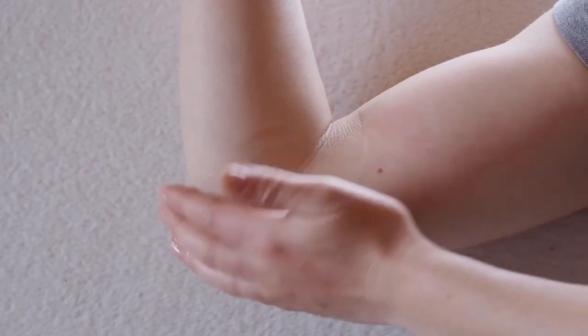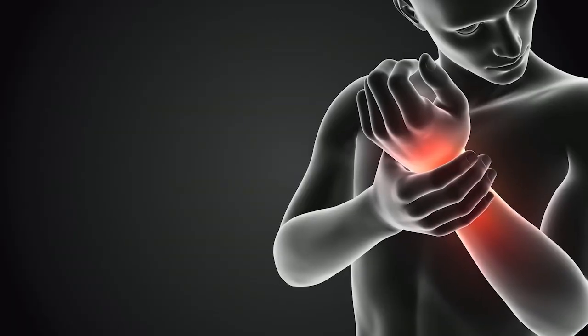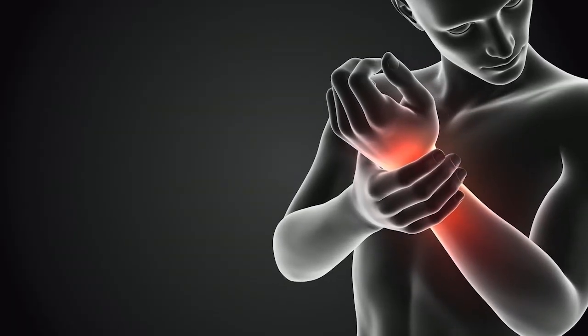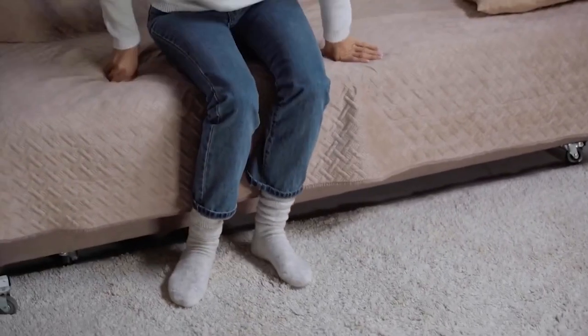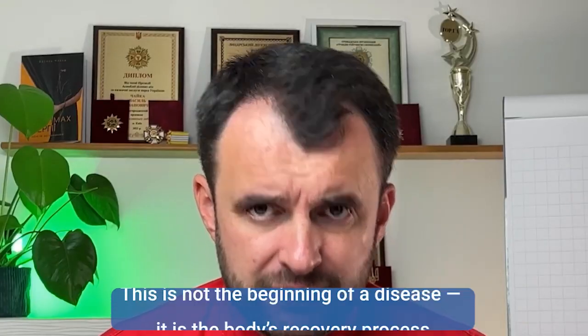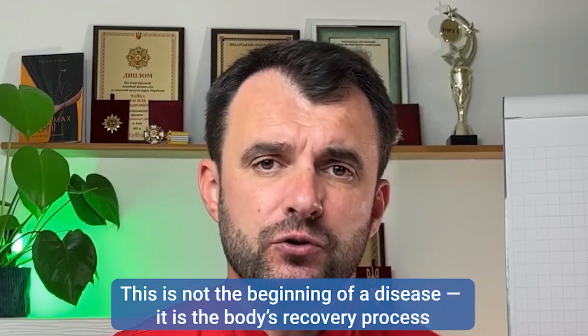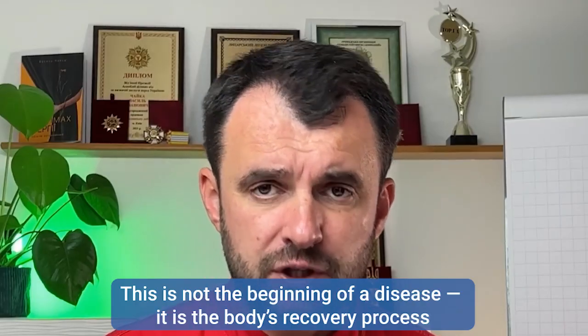That's all incorrect. First, we need to understand that the appearance of pain, discomfort, swelling, stiffness, or inability to move, especially when this situation arises in the morning, meaning we went to bed and in the morning we're experiencing all of this, has worsened or appeared. This is not the beginning of a disease, but rather a biological, physiological process of our body's recovery.